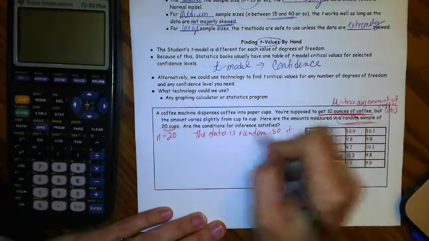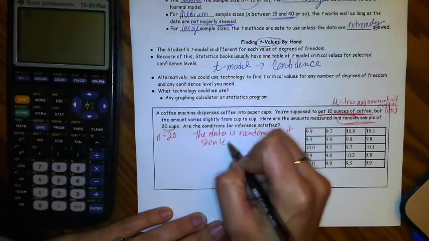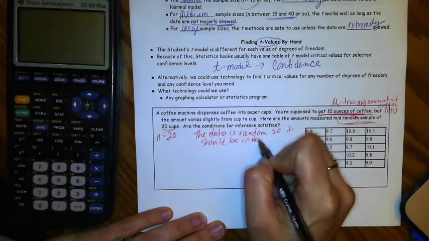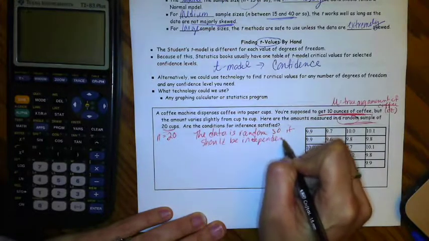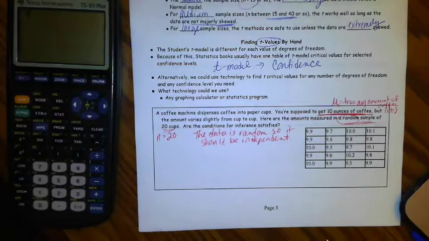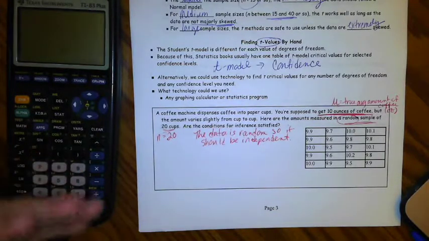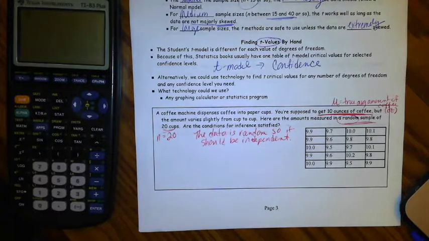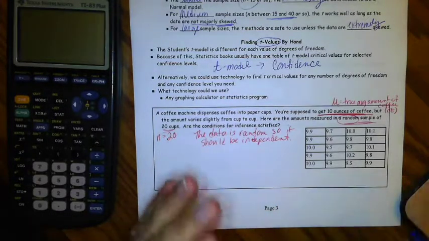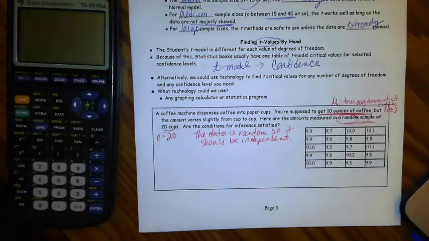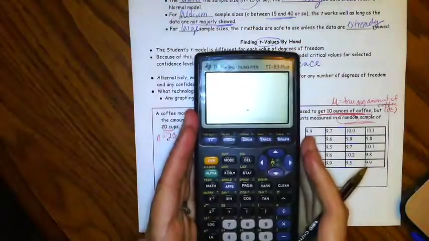So it should be independent. We don't need to check the 10% condition. My population is in essence an infinite population. My population is every possible cup of coffee this machine could fill over its lifetime. So in general, that's an infinite population. All right, next. Because I have the data, I need to check the nearly normal condition with a graph.